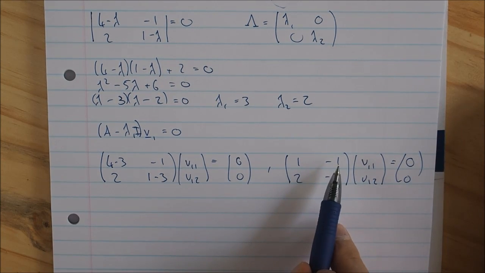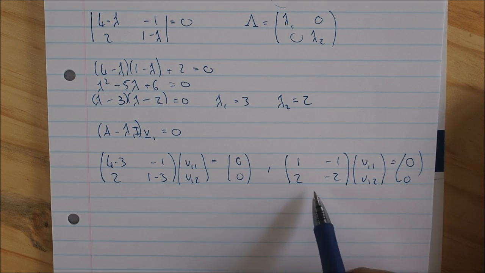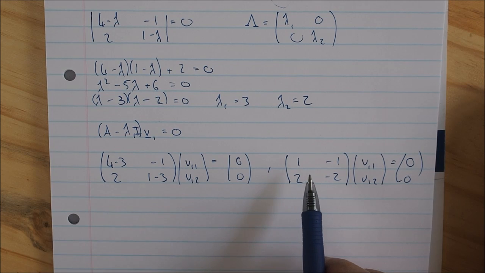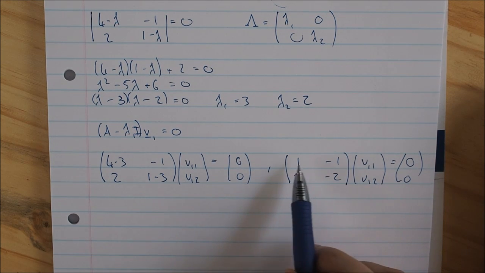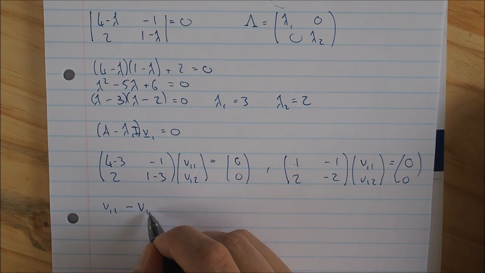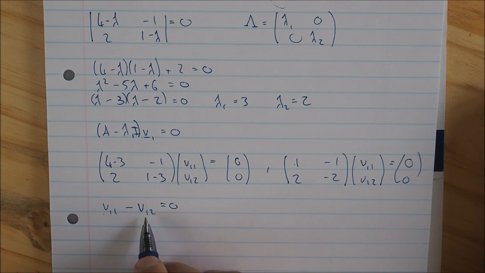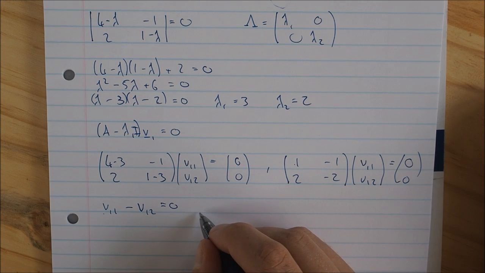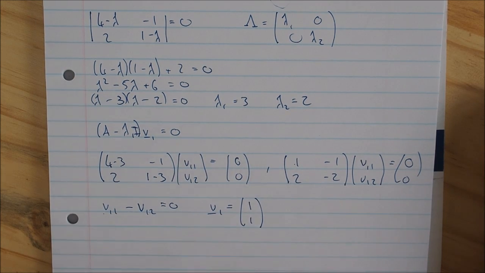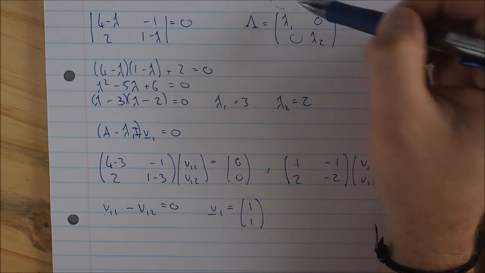You can see that if I multiply the top row by 2, I get the bottom row, so these two rows are linearly dependent, as you would have seen in algebra. And this is good news because we expect them to be linearly dependent, so there are infinitely many eigenvectors we can choose. If I write out the top row, I get 1 times v11 minus v12 equals 0. Pick anything I want for v11, solve for v12, so this just means that v12 is equal to v11. So if I let v11 be 1, v12 is also 1, and I get the eigenvector v1. So v11 is 1, v12 is 1. Okay?